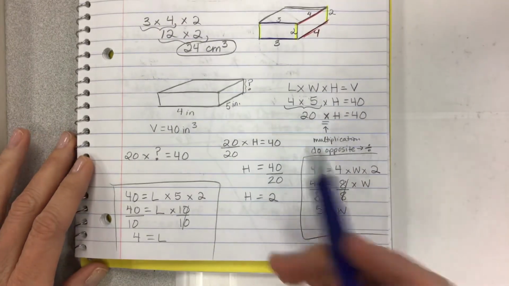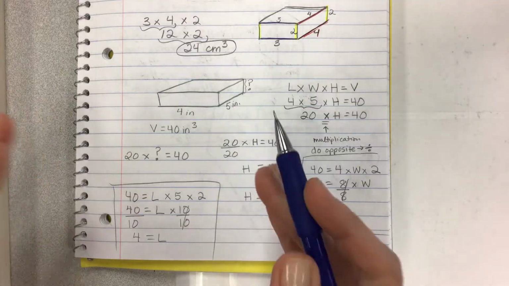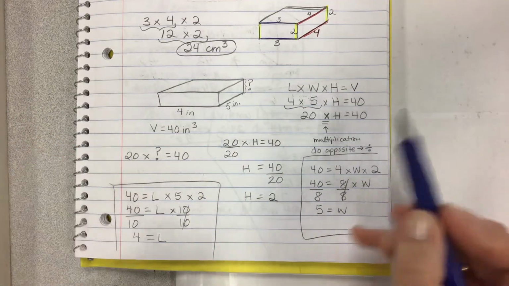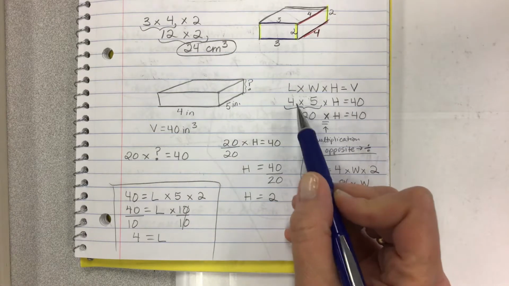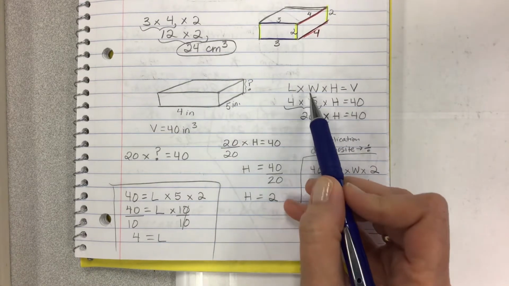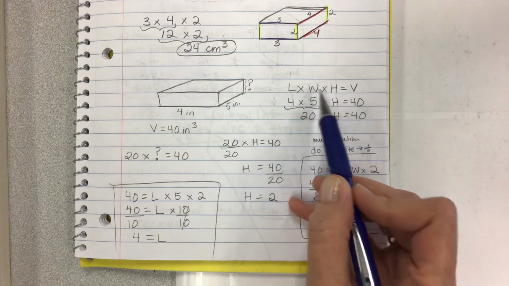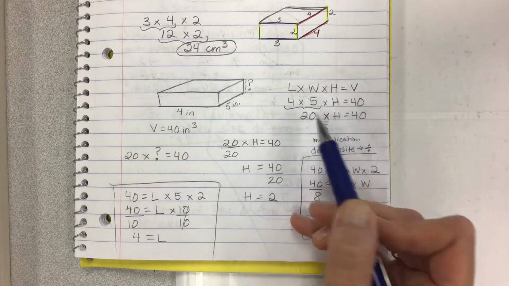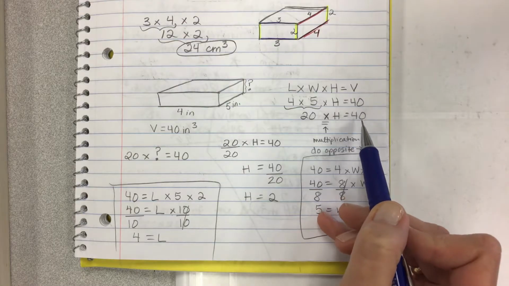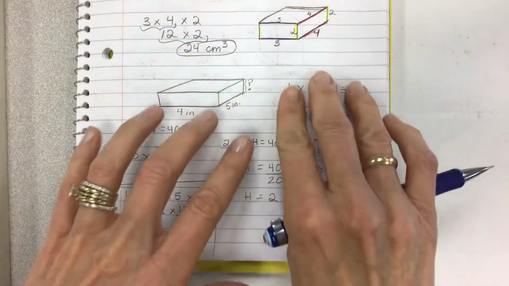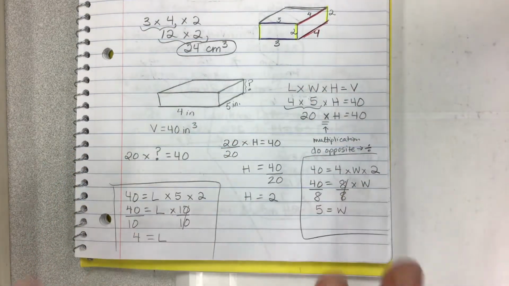Okay, and then when you find that they give you the volume for other problems, and they give you maybe the area of the base, or they just give you the length and the width. So we're supposed to multiply 3 numbers. But what if they don't give you 3 numbers? They only give you 2, and then they give you the volume. So now we're kind of learning about algebra.